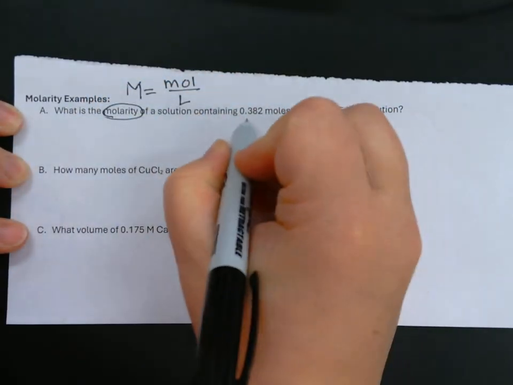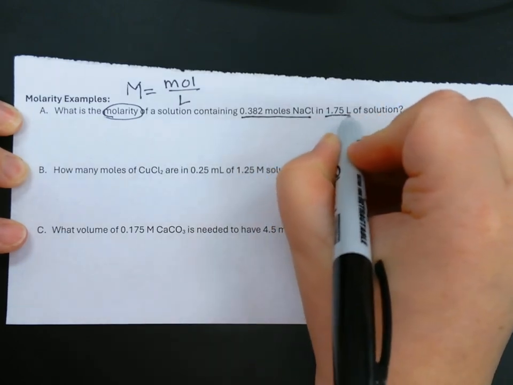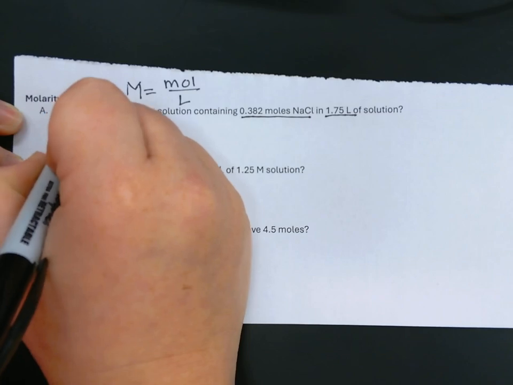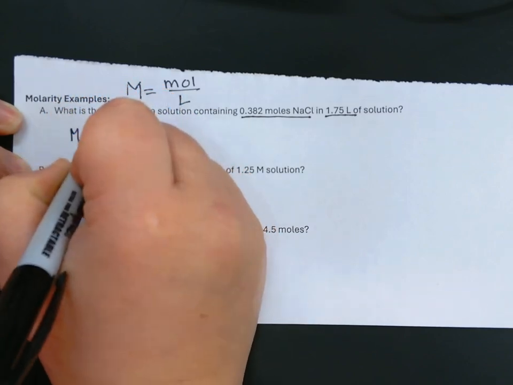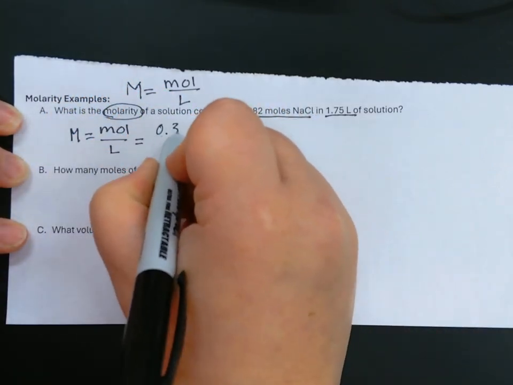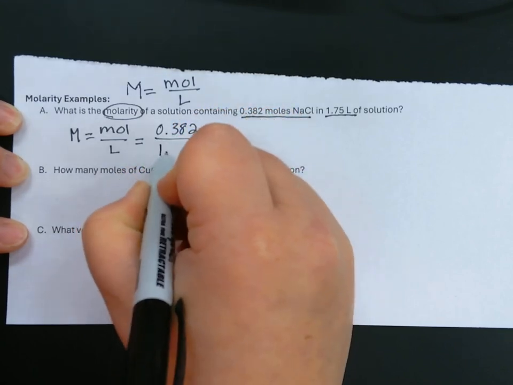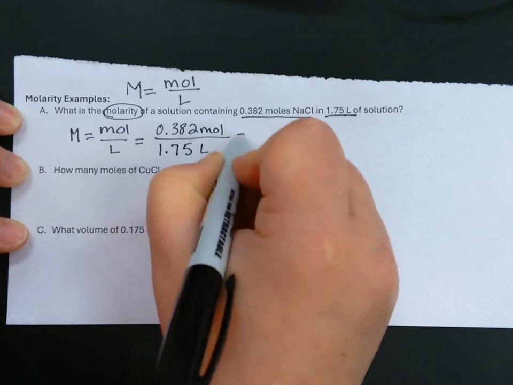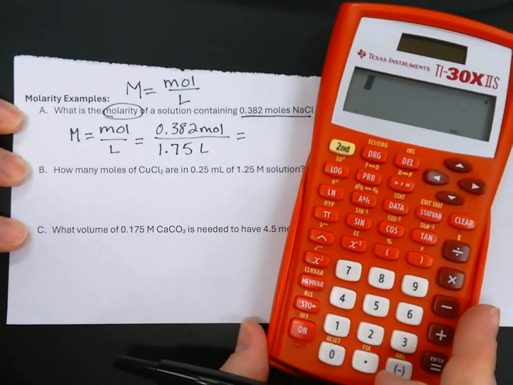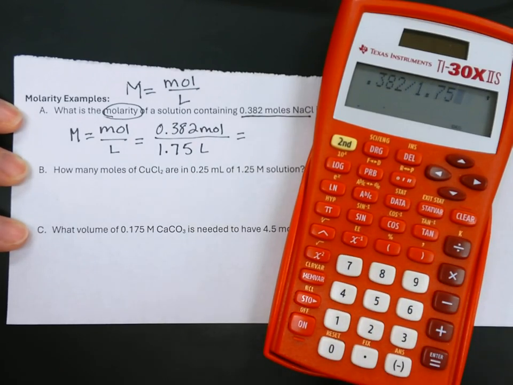What is the molarity of a solution containing 0.382 moles of sodium chloride in 1.75 liters of solution? So this one's looking for molarity, so we don't have to rearrange our equation. We're going to simply plug in our numbers. 0.382 moles divided by 1.75 liters. It is important that you write your units, so please make sure you're getting a good habit of that. So we're going to divide those two.